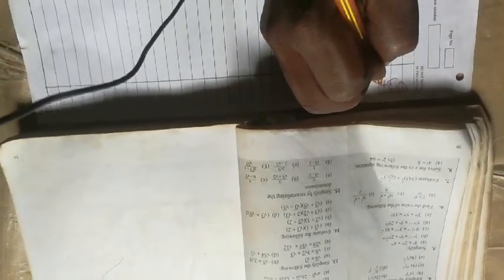Question number 14A is root 3 plus 1 into brackets multiplied by root 3 plus 2 into brackets. We say solution.